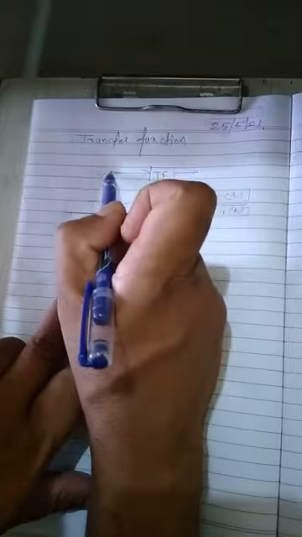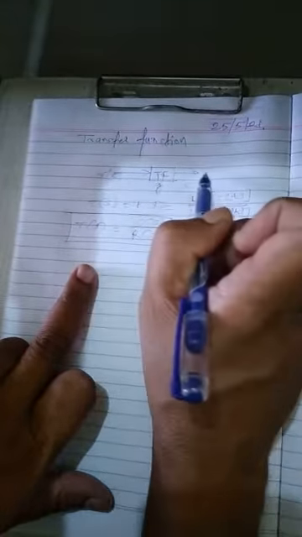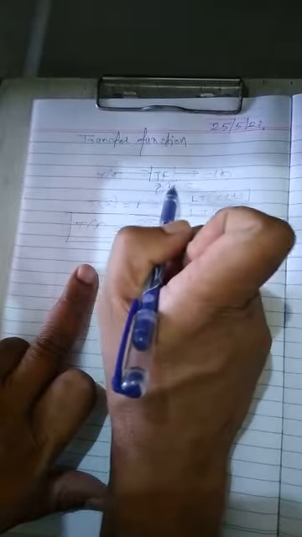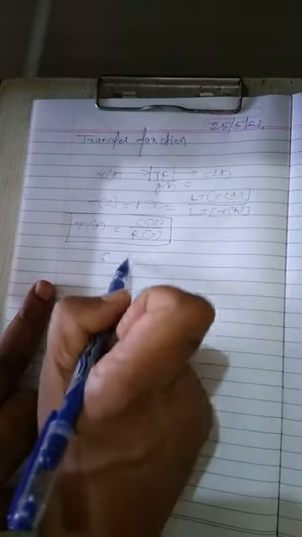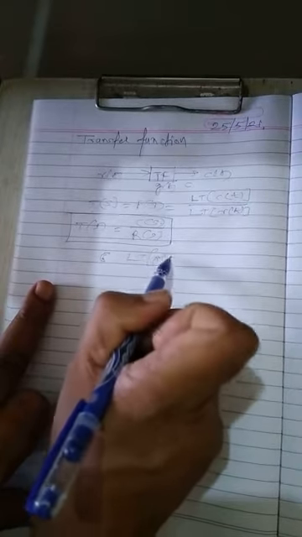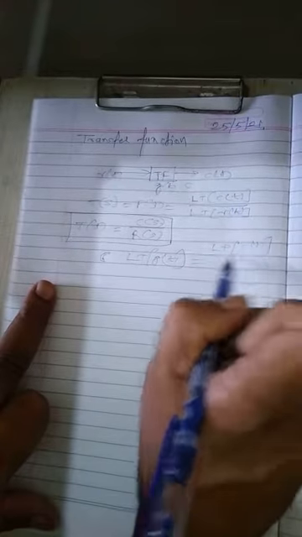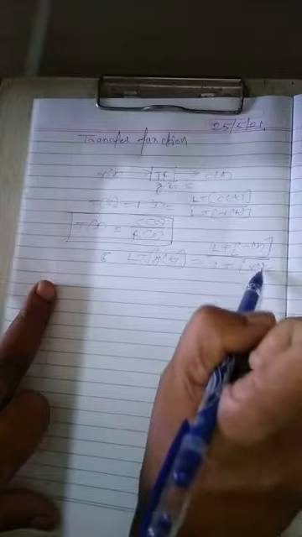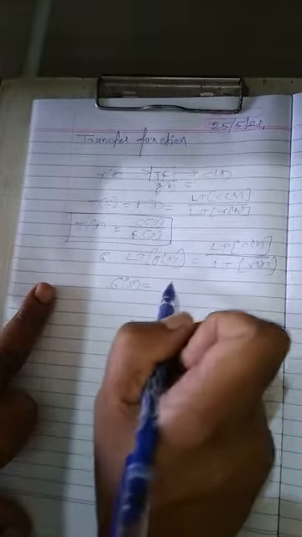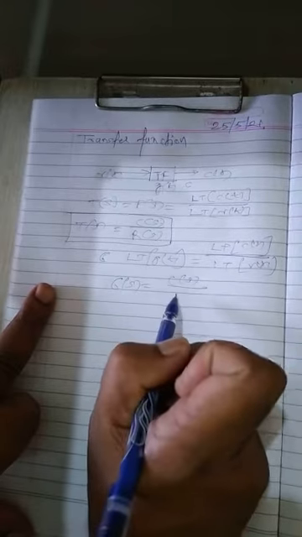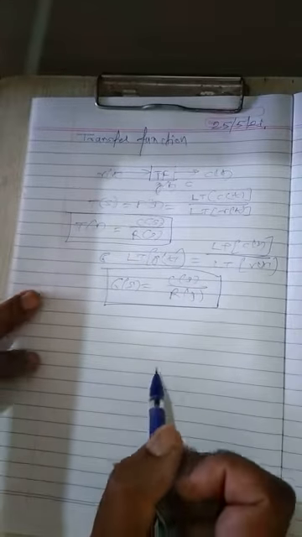Input signal r(t) is applied to this transfer function. In this system, the output is c(t) and the transfer function is g(t), so it is many times called g(t). So the Laplace transform of g(t) is equal to the Laplace transform of c(t) divided by the Laplace transform of r(t). So G(s) is equal to C(s) by R(s). This is the formula.